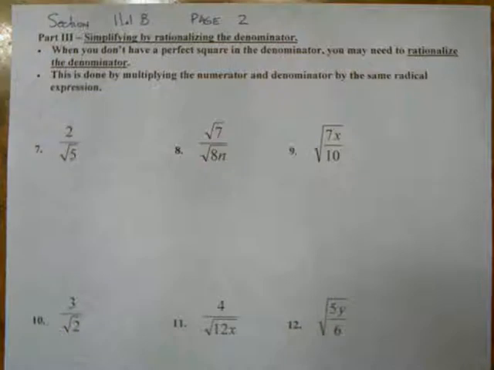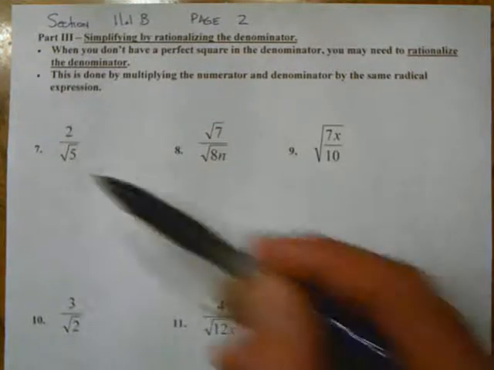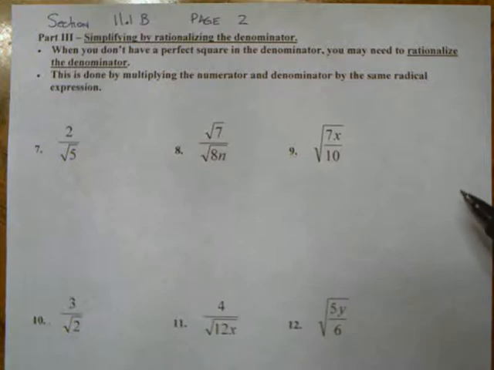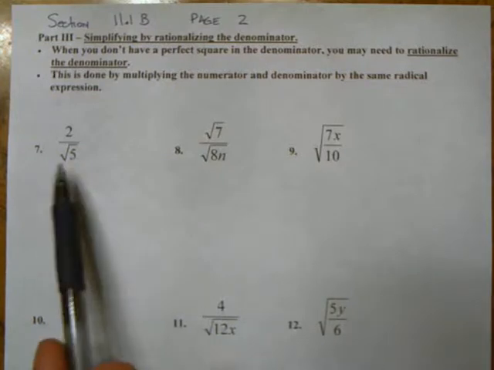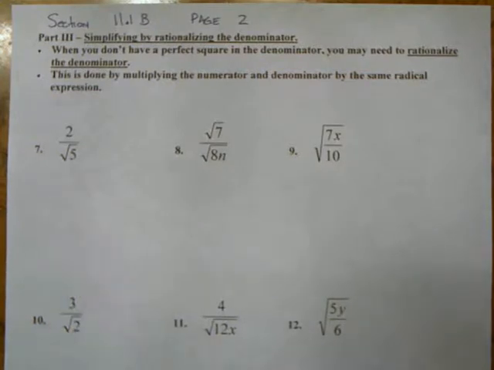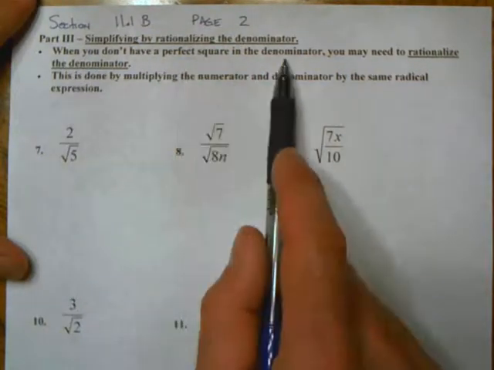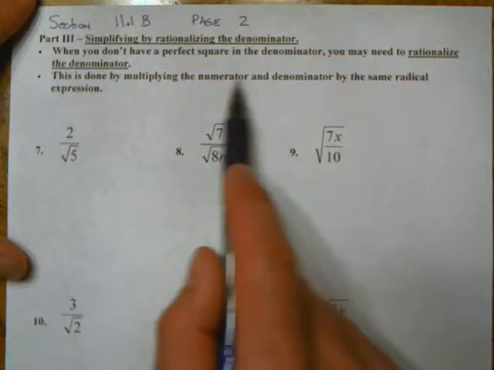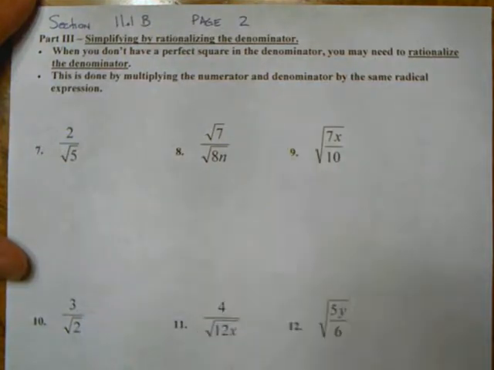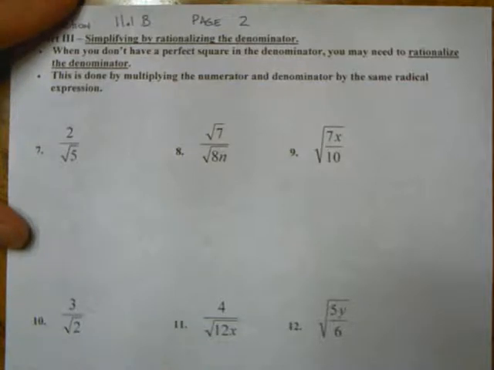In this second part of section 11.1b, we have to consider the third scenario. What's going to happen when we can't simplify the denominator and the numerator by canceling, and as well, the denominator is not a perfect square? Then we need to do something that is called rationalizing the denominator. This occurs when you don't have a perfect square in the denominator, by multiplying the numerator and denominator by the same radical expression. That will make the problem simpler.